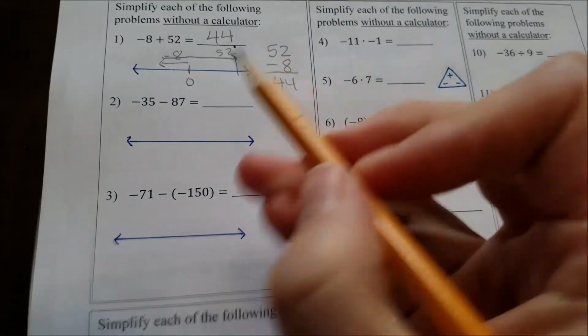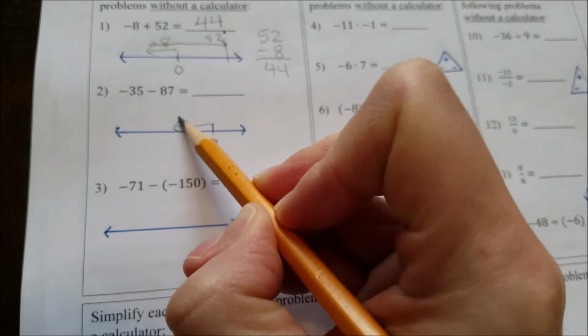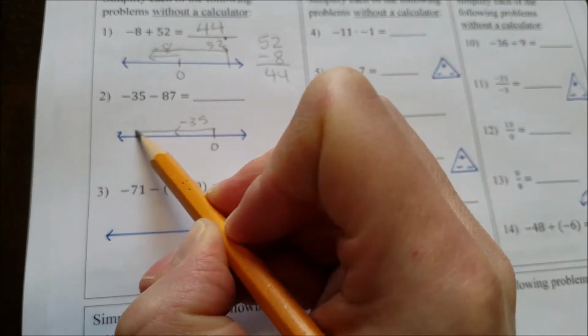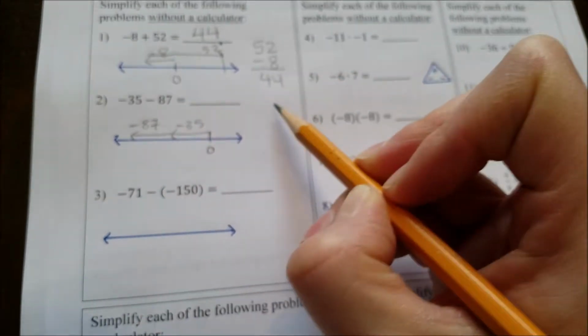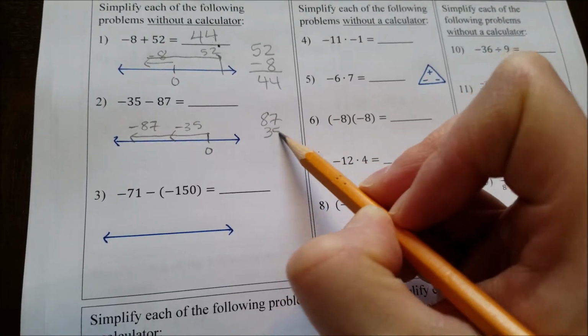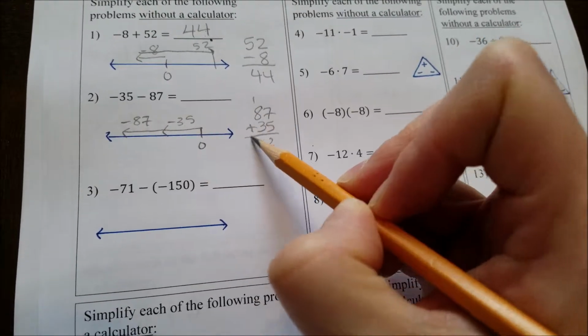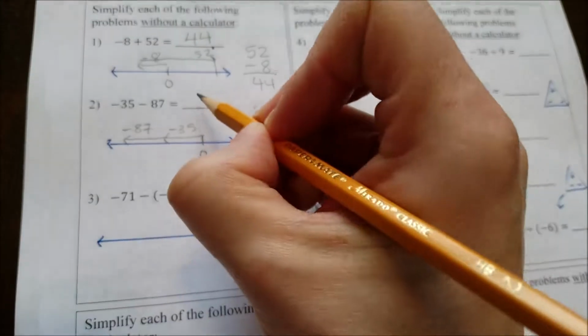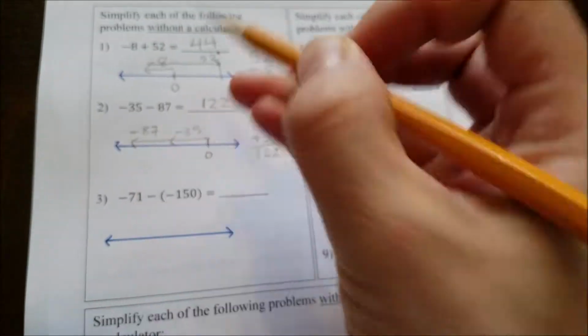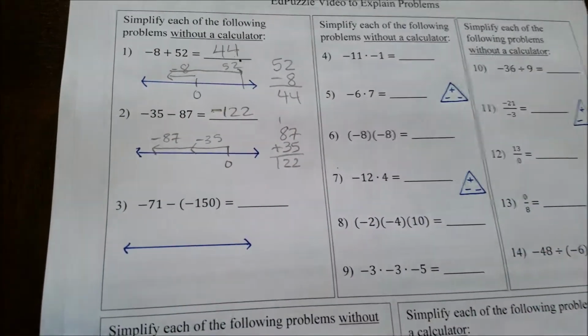Number 2, they're both negative, so we're going left twice. Therefore, we are adding these two numbers, and if you add these correctly, you should get 122. And we end up on the negative side, so it is a negative 122.